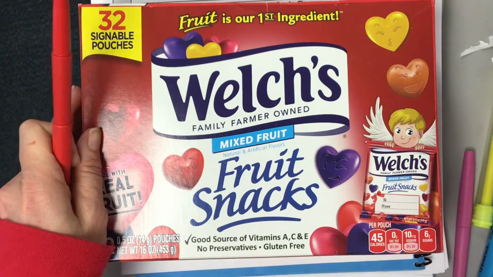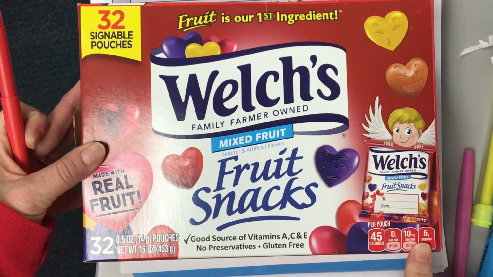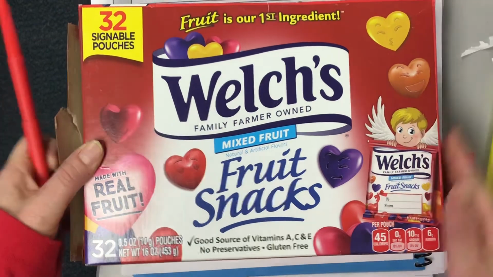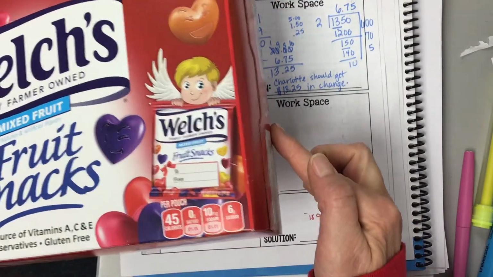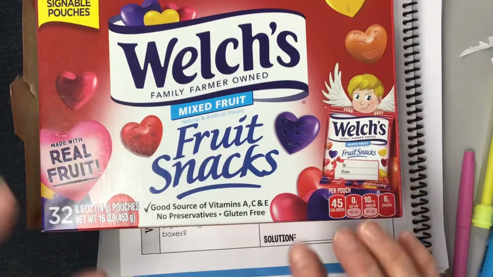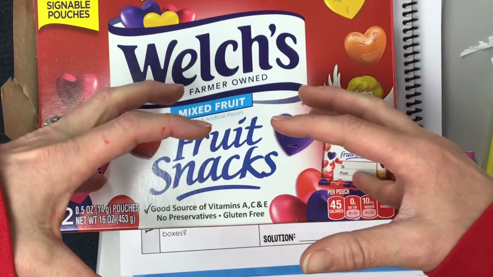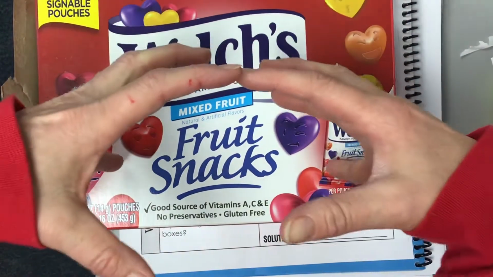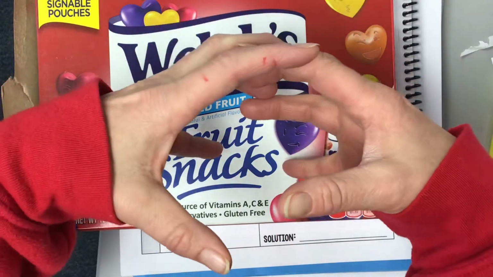But today we're talking about volume. So now we have the length times the width times the height. That is going to tell us how much is inside the box, or what can fit inside the box. It's not area, but what the box can hold.